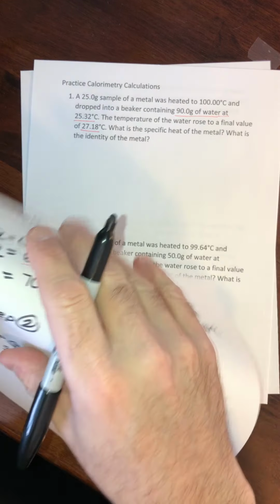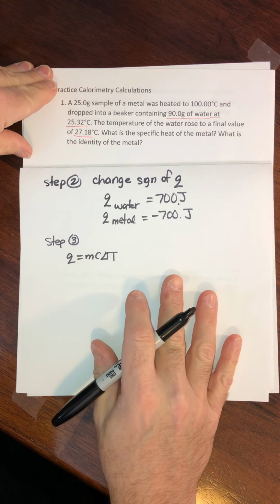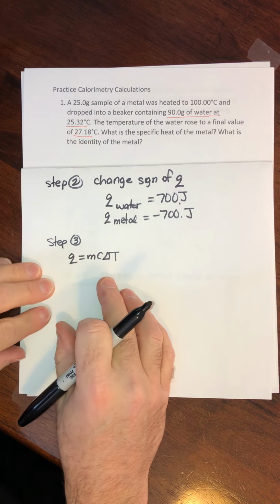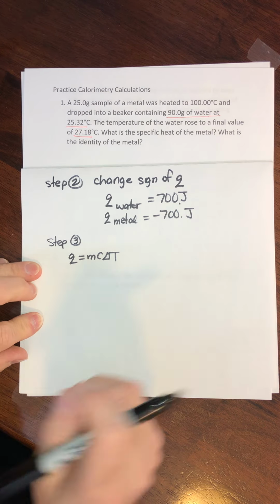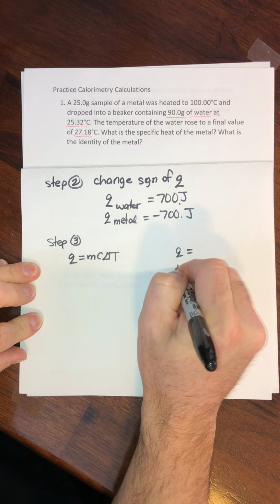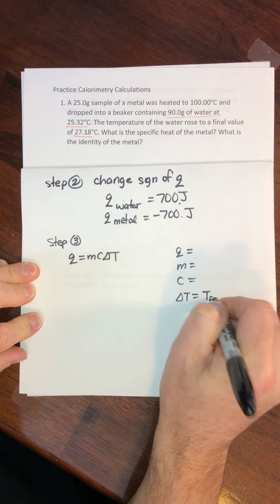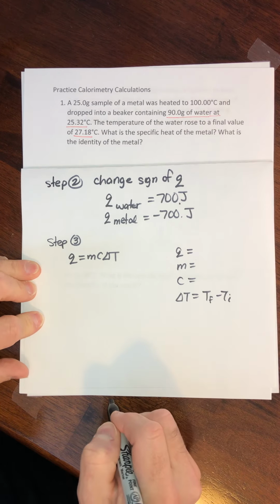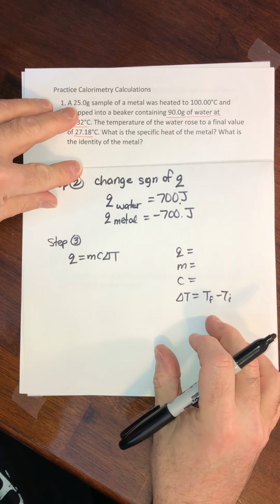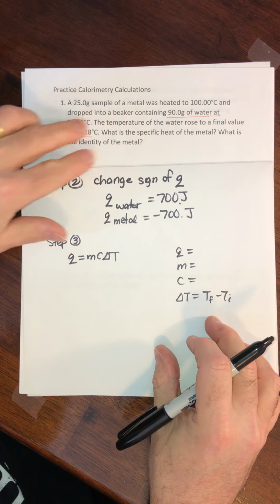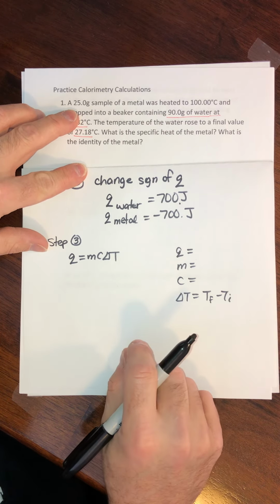Okay, so let's fold this down and give ourselves some room. Okay. Now, if I'm going to do this calculation again, in step number 3, I'm going to do it for the metal, which means that I'm looking for a Q, an M, a C, a delta T, but this time it's all for the metal, not for the water. So if we come back here, remember how we started out with a 25-gram sample of metal and we skipped that number because it was a metal number? Now we get to use it.